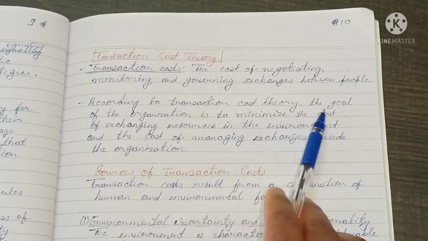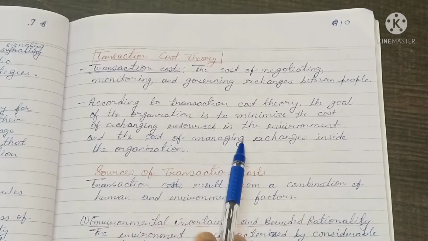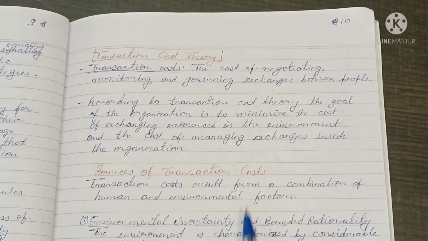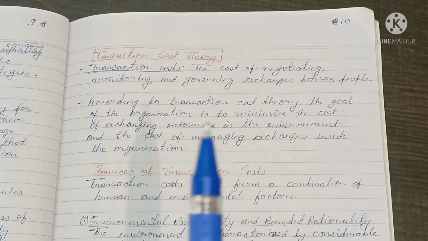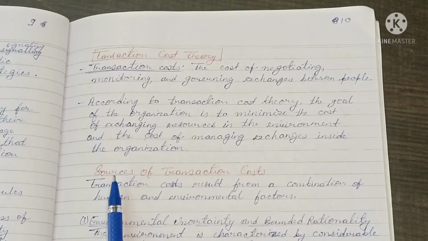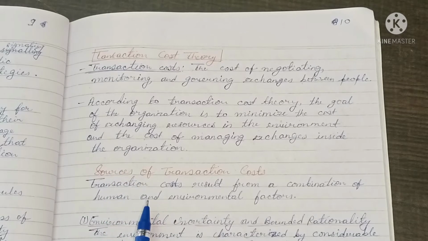So inside the organization, whatever the cost is, and outside, in the environment, the goal is to minimize those costs. That is according to transaction cost theory.